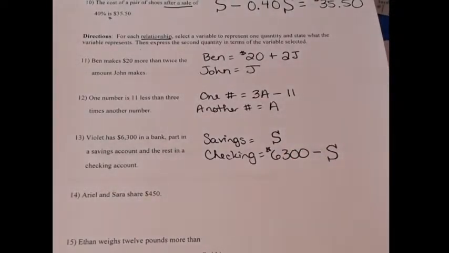Yes, Kayla, you're exactly correct. Notice we're subtracting from the total. So total minus amount. Welcome back, Doc.